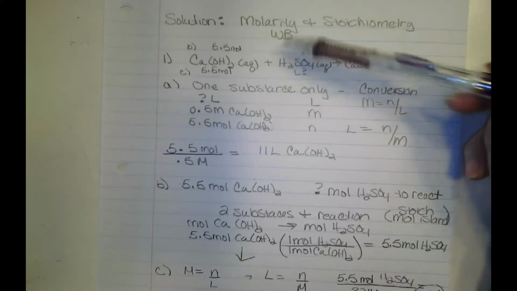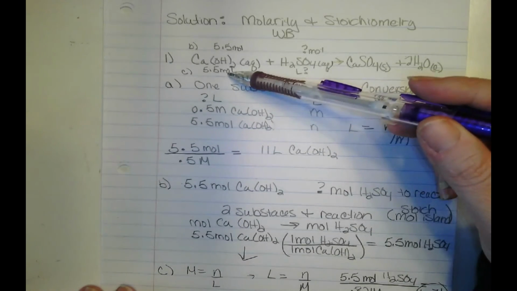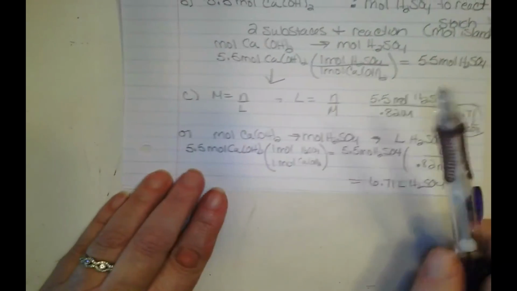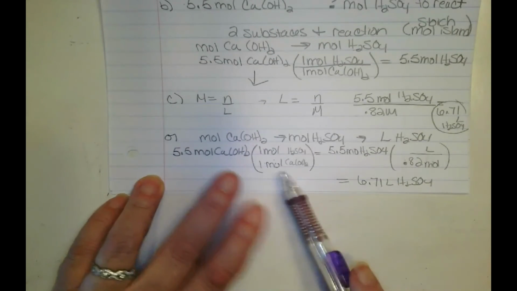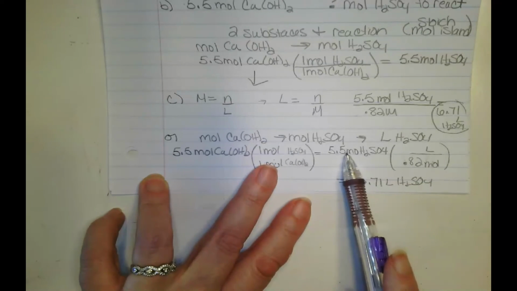And up here, I labeled C. This is 5.5 moles, and I'm going to liters, okay? So we have our path, and just like we did up here, I'm going to get rid of my moles of calcium hydroxide and go to moles of H2SO4, and that's going to give me that.